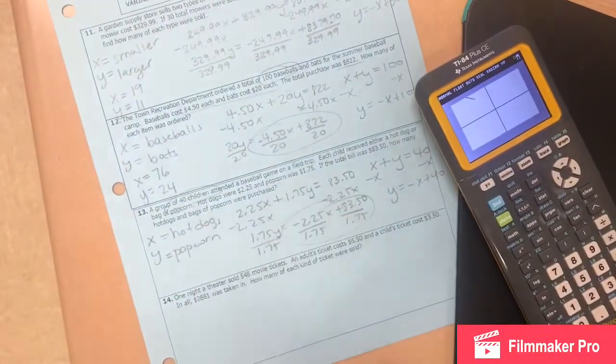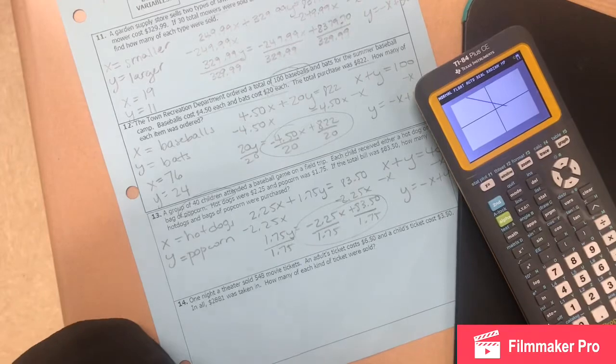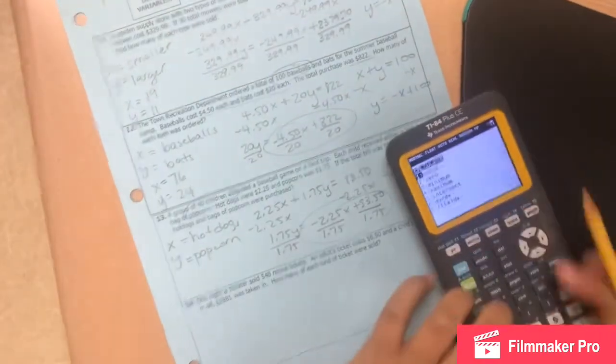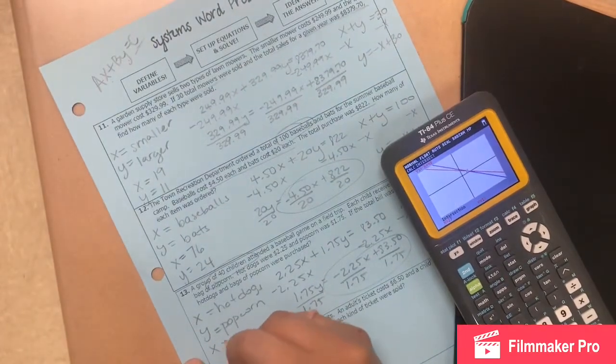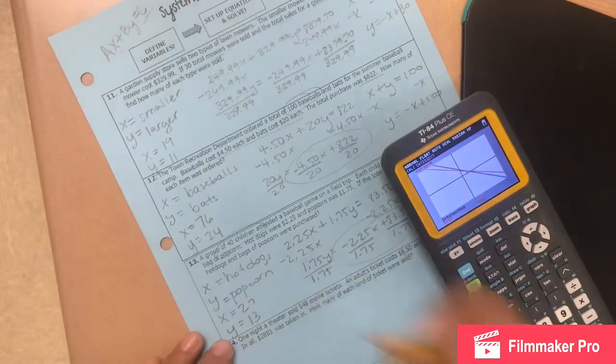Okay, just make sure your math is correct. The steps are the same every time. Just be careful how you type it in, because you can do it all correctly but type it in wrong, which means you will get the wrong answer. All right, second trace 5, enter, enter, enter. So we're trying to see how many hot dogs, which is 27, and how many popcorns were sold, 13.